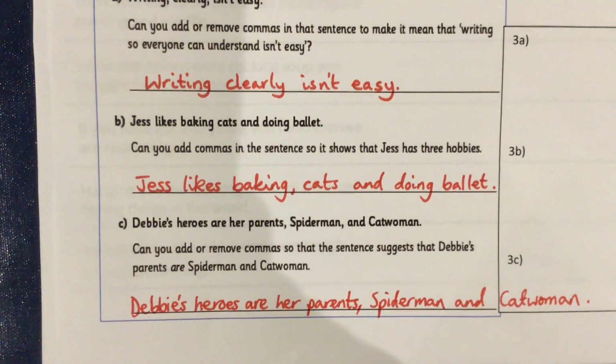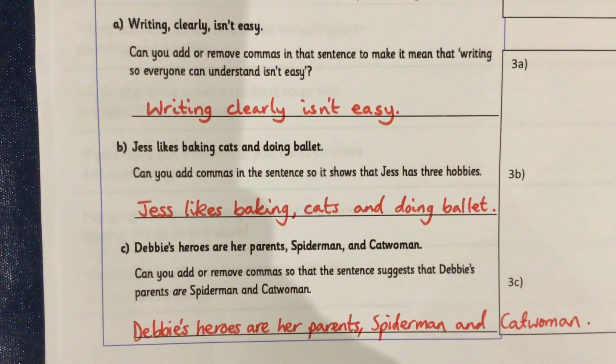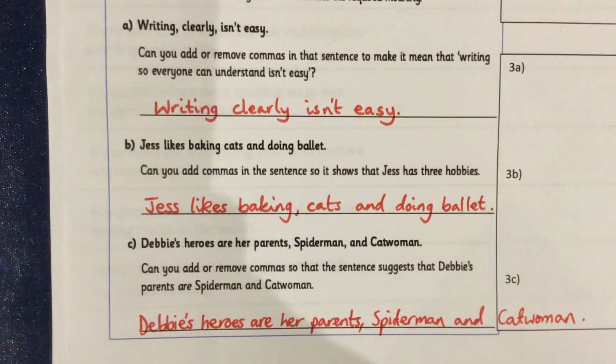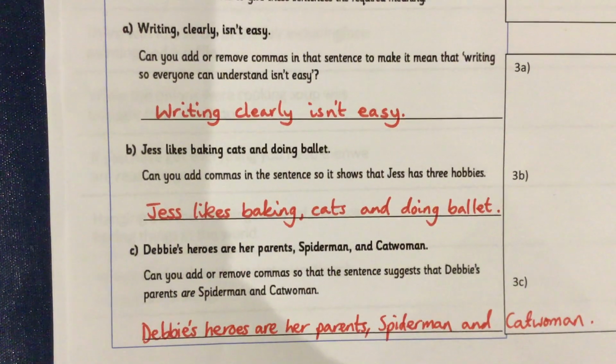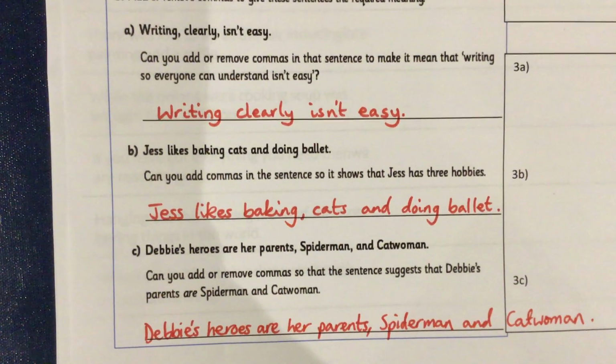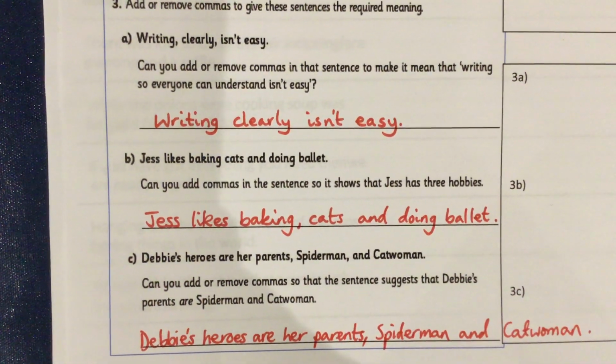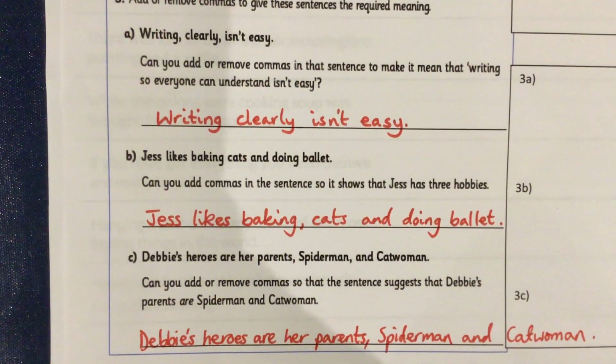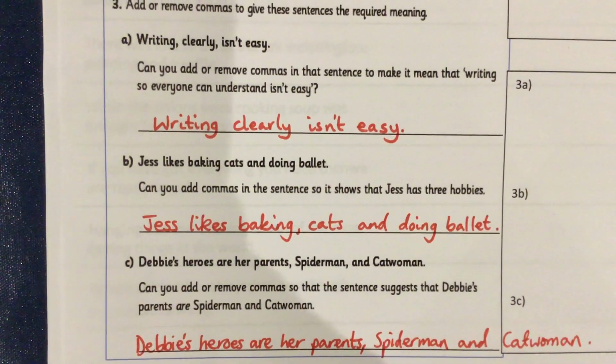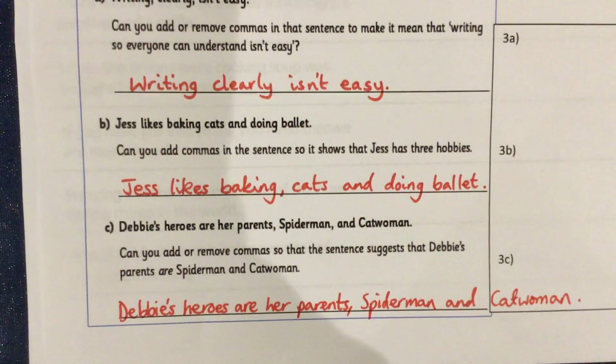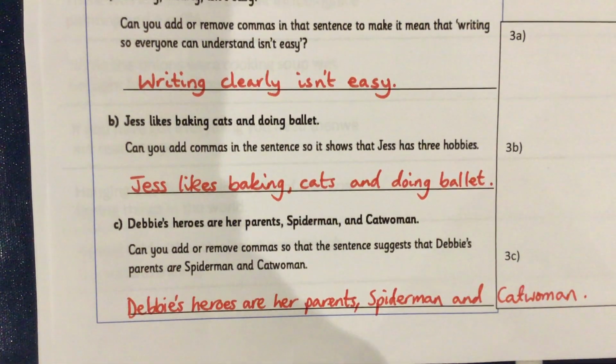And Debbie's heroes are her parents, Spider-Man and Catwoman. So in the first sentence, the one that's in black there, it tells us who Debbie's heroes are. That's a list there. Debbie's heroes are her parents, and then also Spider-Man and Catwoman. But we can change that, we can remove the comma for the list there.